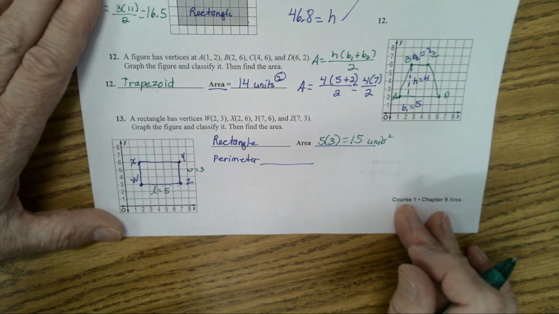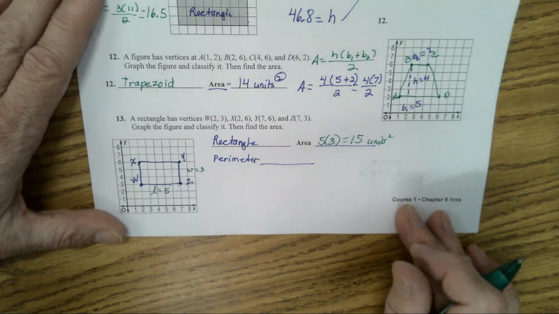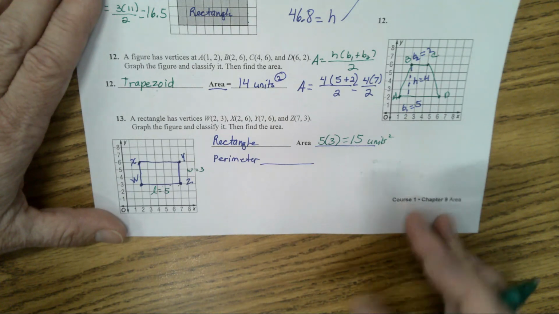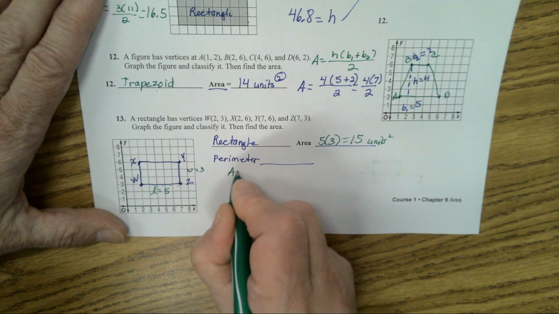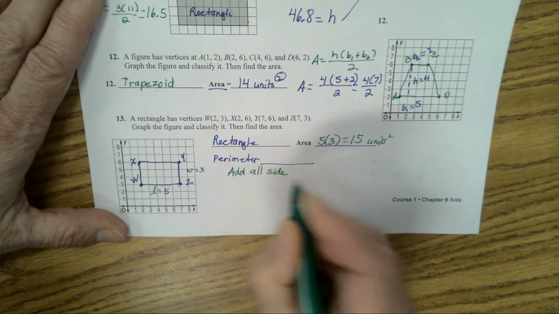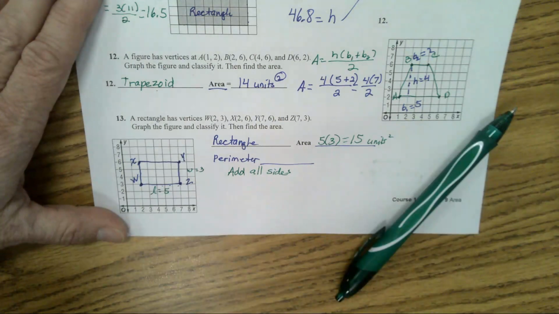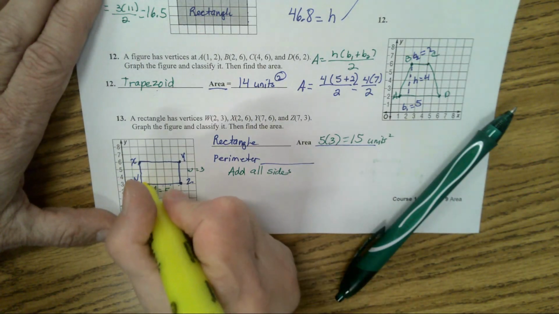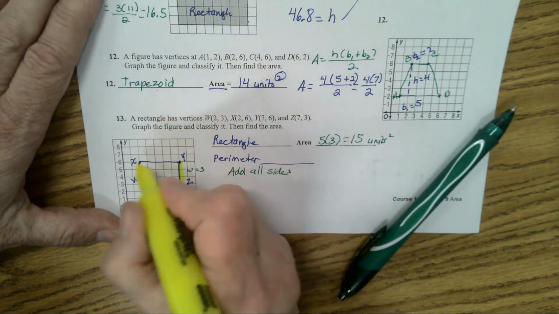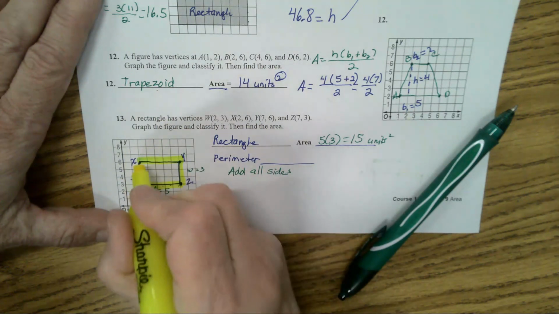Okay, perimeter. What's the definition of perimeter? Add all sides. When you add all sides. Now, on this shape, we have 5 plus 3 plus 5 plus 3.